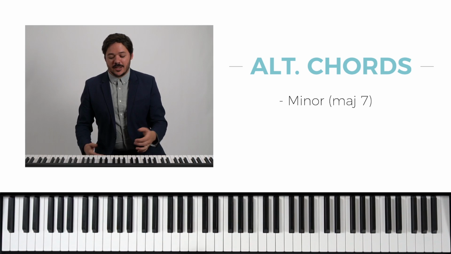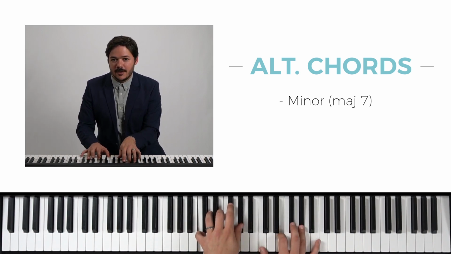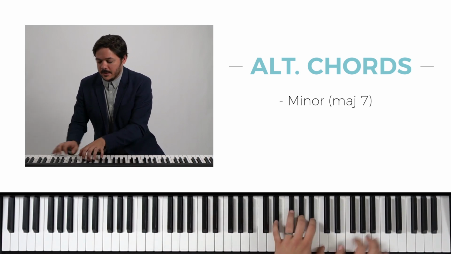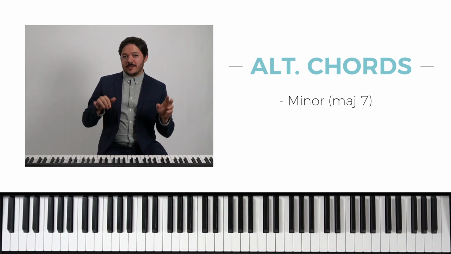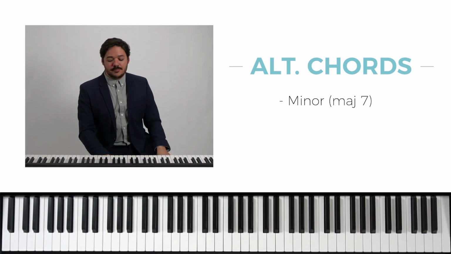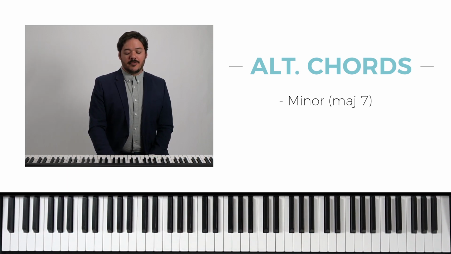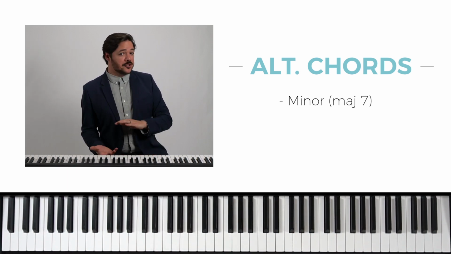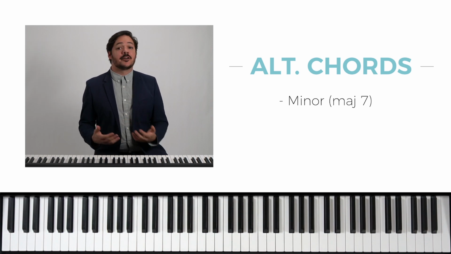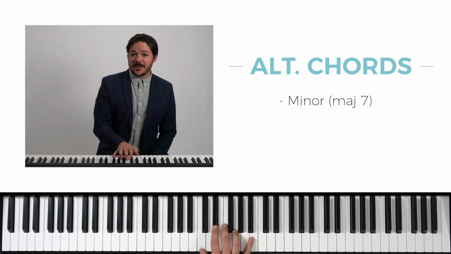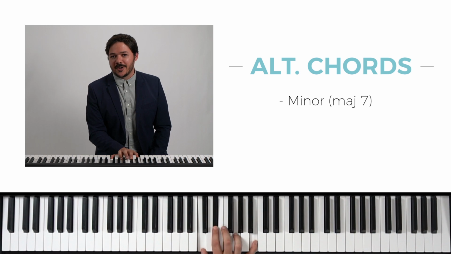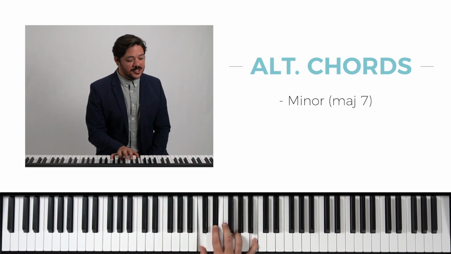Those are diminished. Here's augmented. Dreamy and tense, right? So if we have our minor chord with a natural or major 7, we'll call that a minor major 7. That can be a really cool chord. And that's an altered minor chord. C minor major 7.